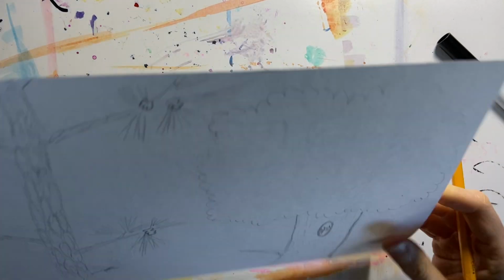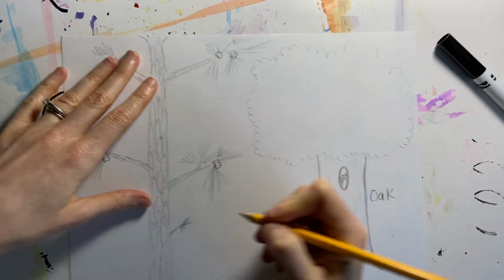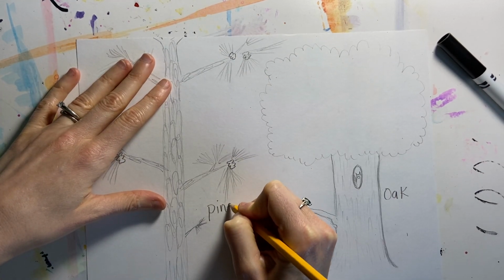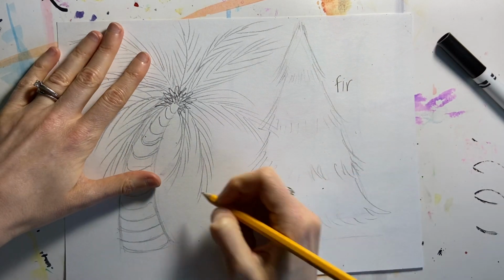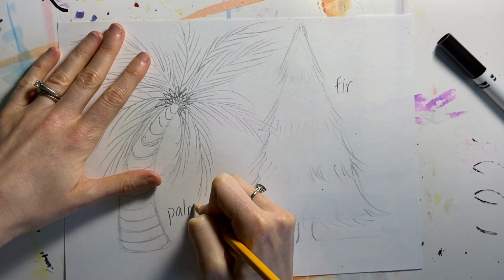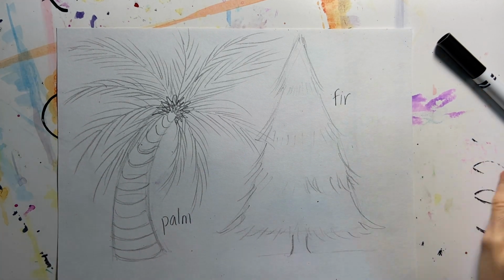So there's 4 types of trees: oak tree, pine tree, fir tree, and palm tree. So there are some different types of trees that you can draw.